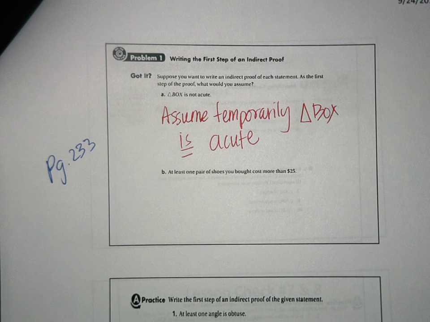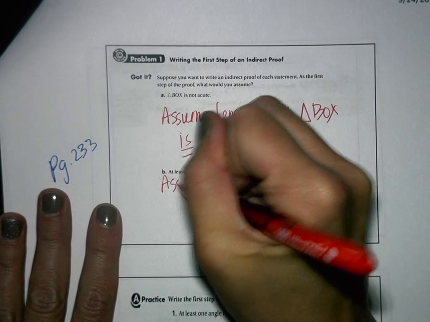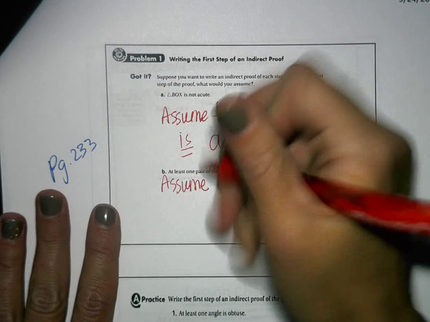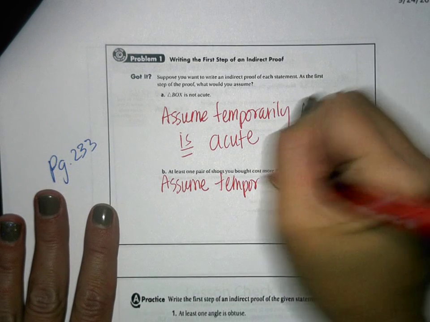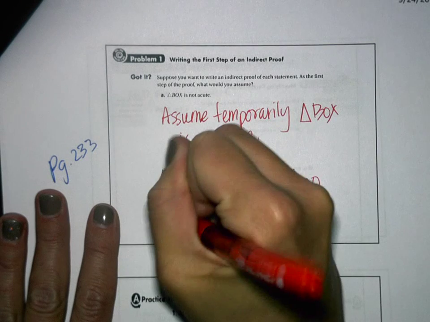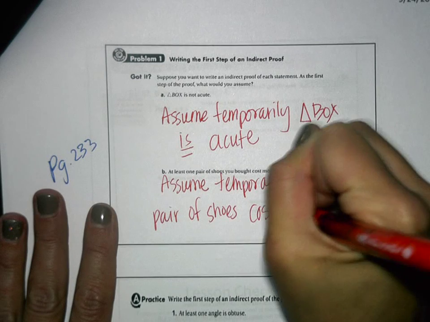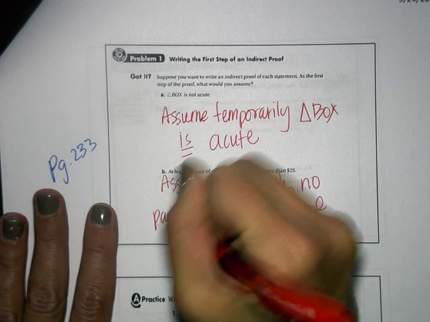B, at least one pair of shoes you bought costs more than $25. So you're still going to use the number 25. How would we use it but still using the same number? Good. Assume temporarily no pair of shoes costs more than $25.